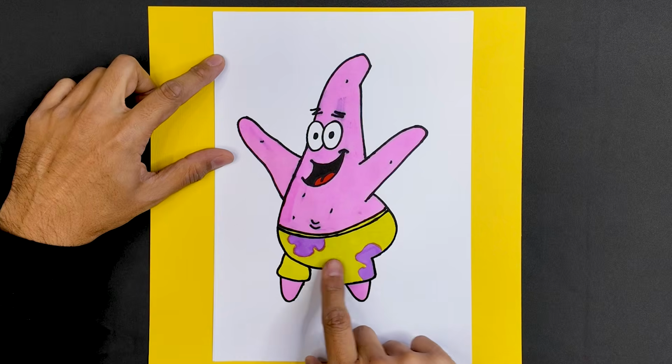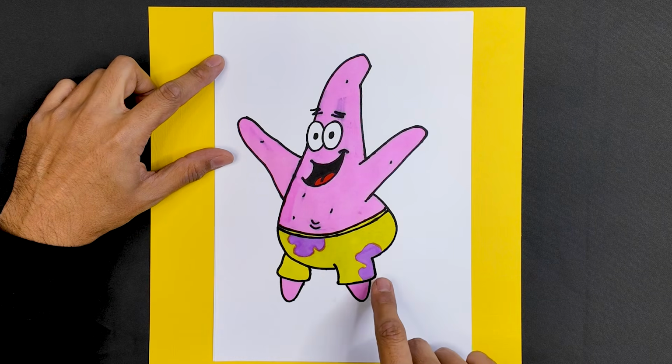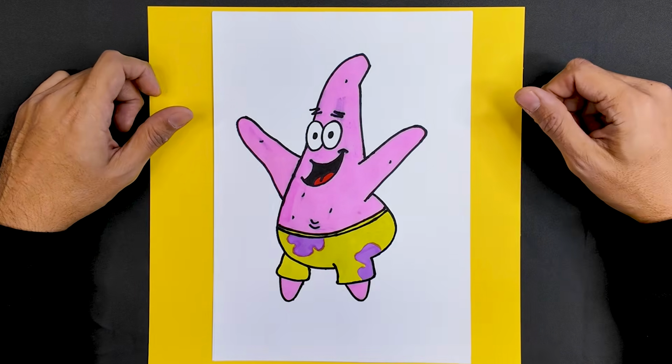All right, there we go, guys. We've just colored in Patrick from SpongeBob. On his pants, I did like the purple patterns first, and then I colored it around with the greenish color.